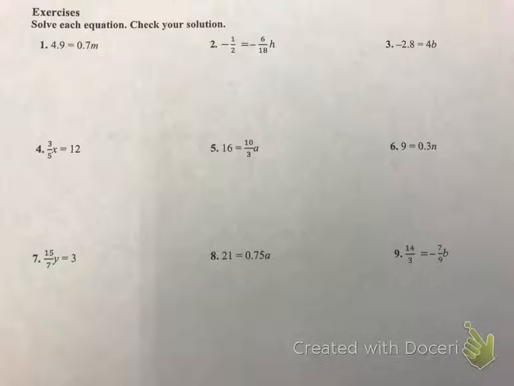For most, this should be a review of a previous topic, which was just solving equations. But the coefficient, which is the number next to the letter, is a little trickier this time. It's not whole numbers. They're both fractions or decimals. So let's take a look at problem number 1.